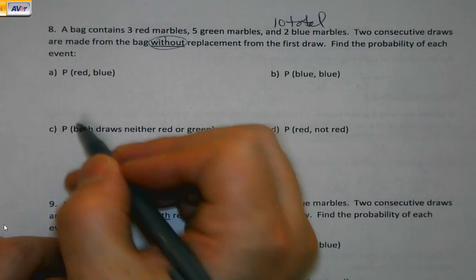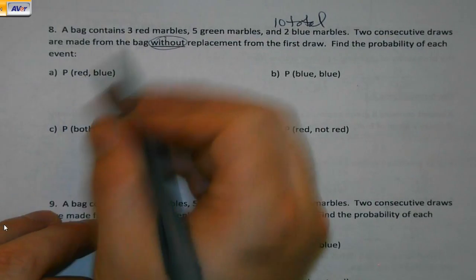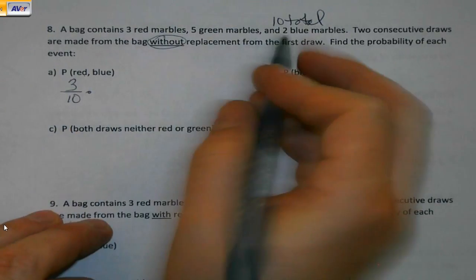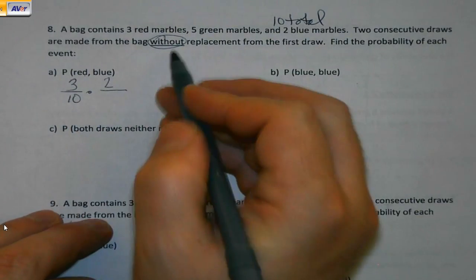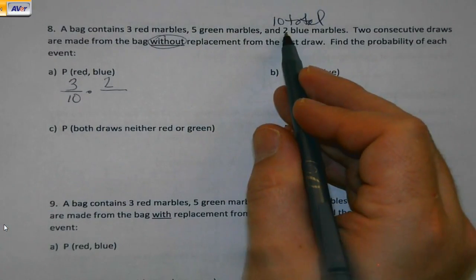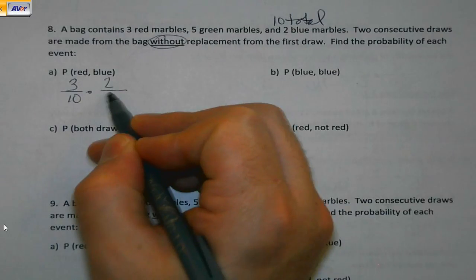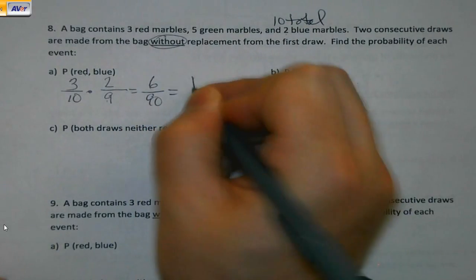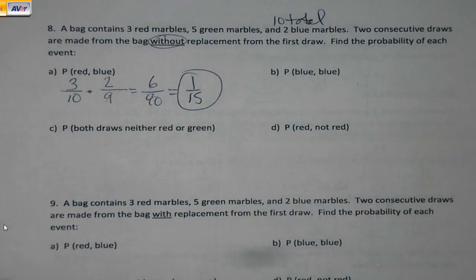Okay. Find the probability of drawing a red, 3 out of 10, and then a blue, but be careful, the red one is now out of the bag. That doesn't affect the number of blue, but it does affect my total, because now there's only 9. And reduce that down. Okay.